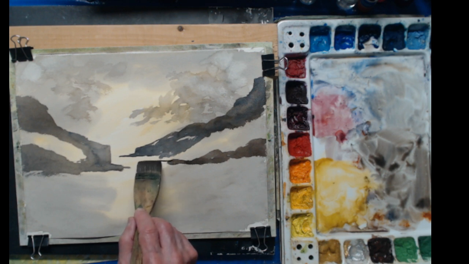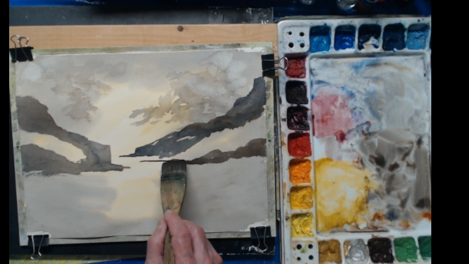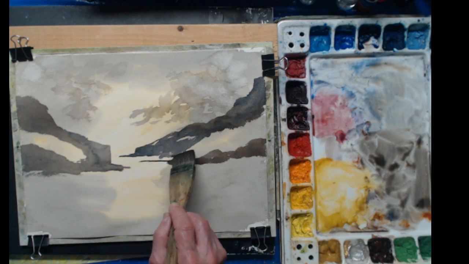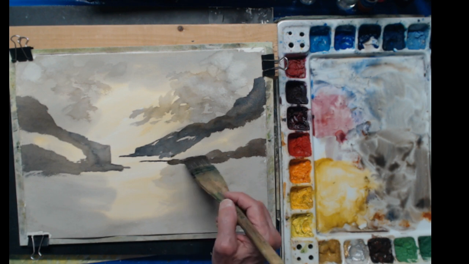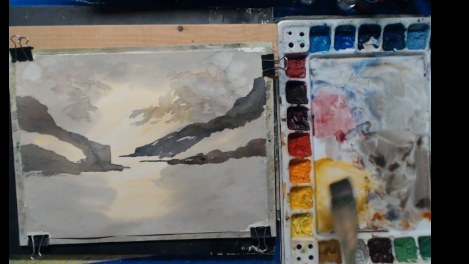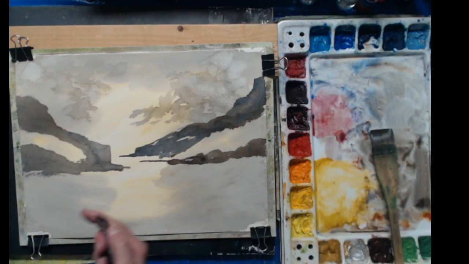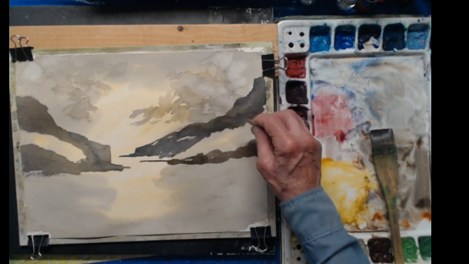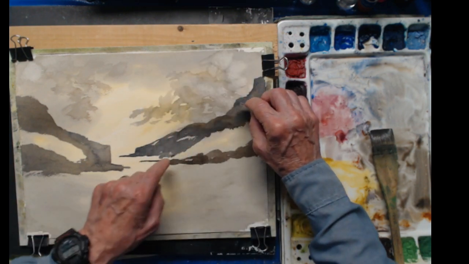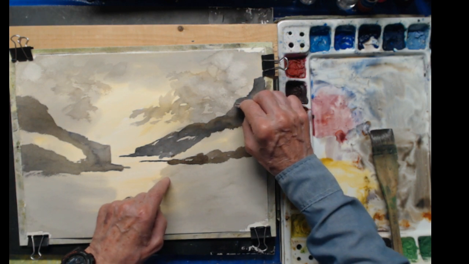A little sliver there of land popping out. I think what I can do here is I can also put in, while this is still damp, here's my credit card, and I can scratch in some rocks up here, for example, while it's still wet.